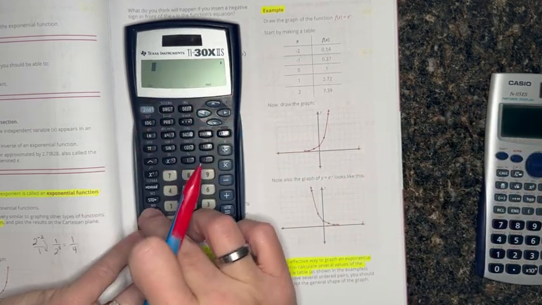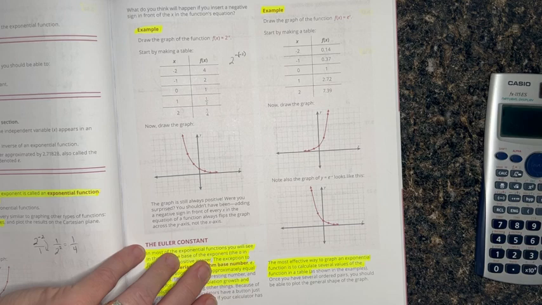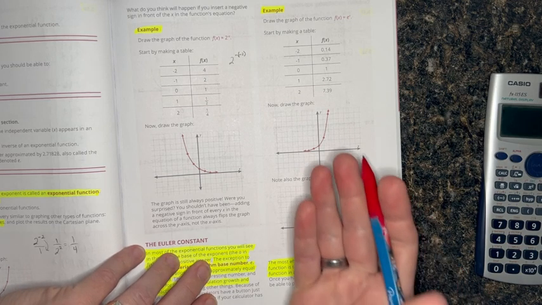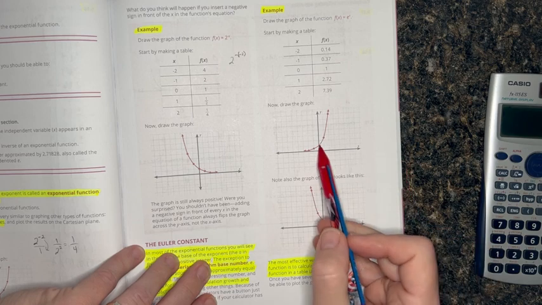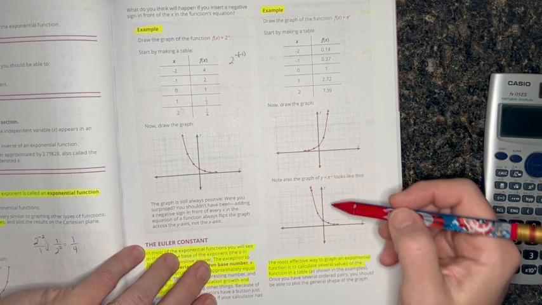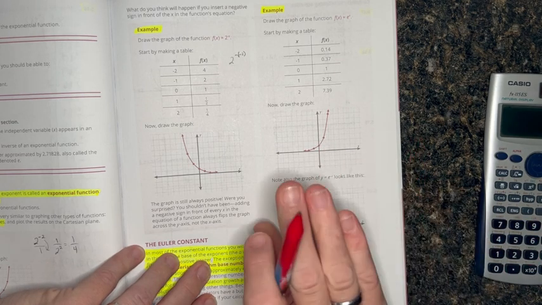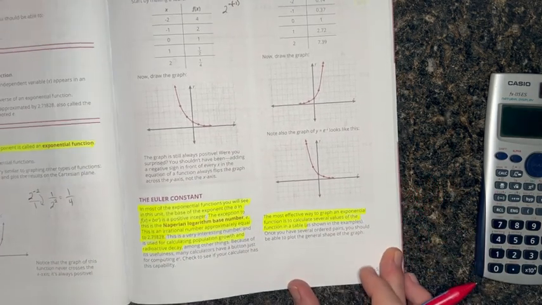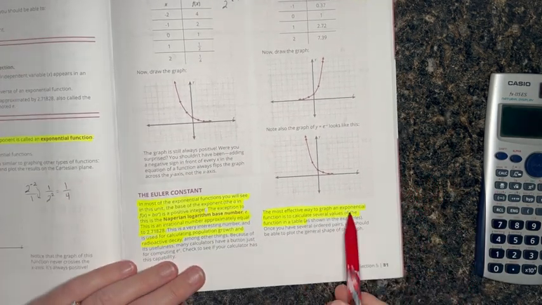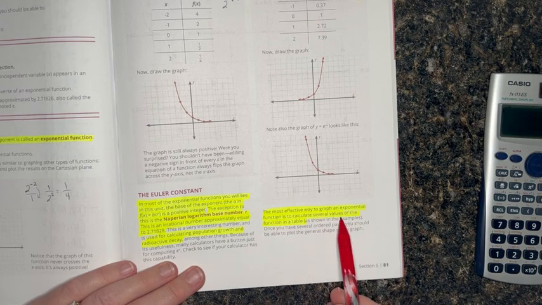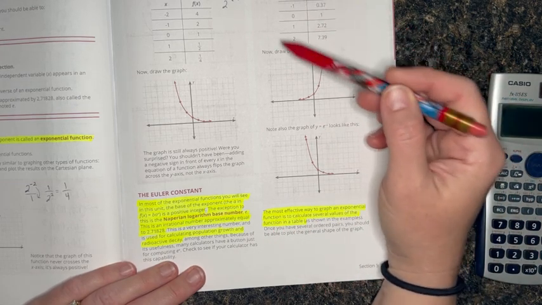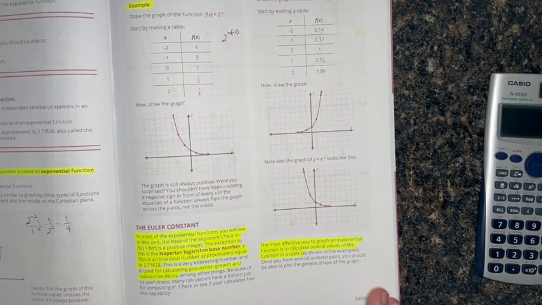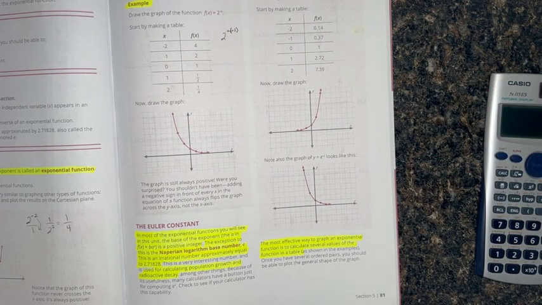Now it says here that if you look at the graph of e to the -x, all it has is flipped it. Right on this point right here, the y-axis, they've flipped it. It's like the mirror point. All right. And down to the bottom of the page, it says the most effective way to graph an exponential function is to calculate several values in a table, which is what they have done for us, but what we will do going forward. All right, let's turn the page and look at some of these.